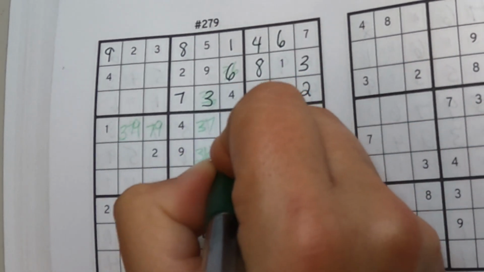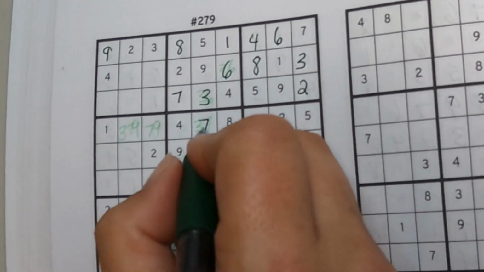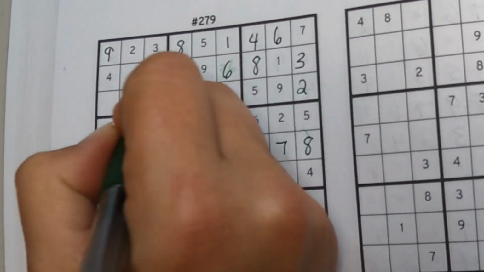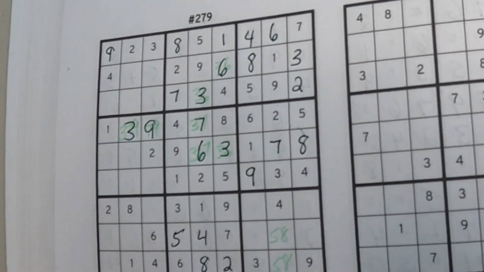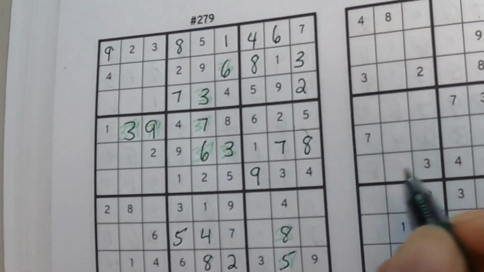That 6 makes this our 3, 7, 6. That 7 makes this our 9, 3. If we come back down here, that 5 makes this our 8, 5.